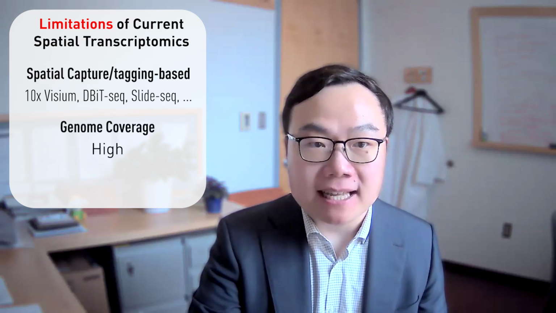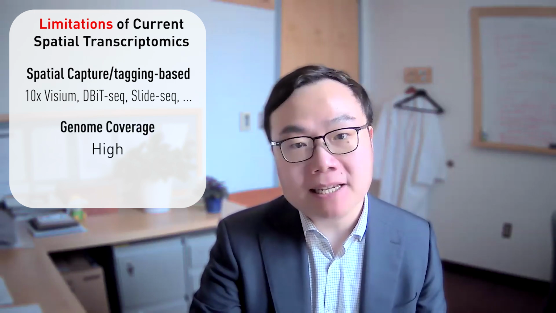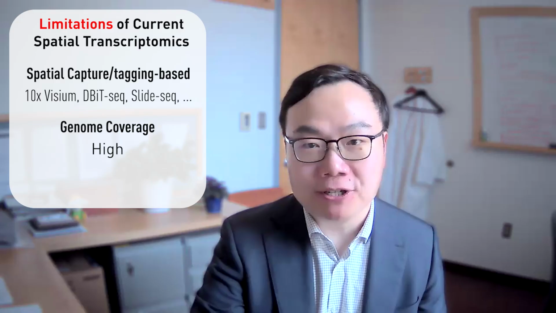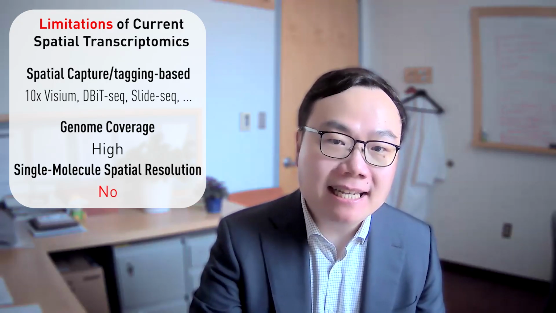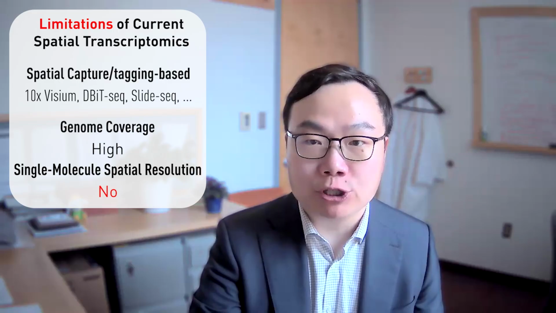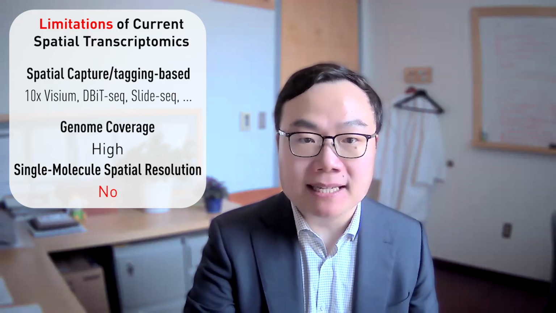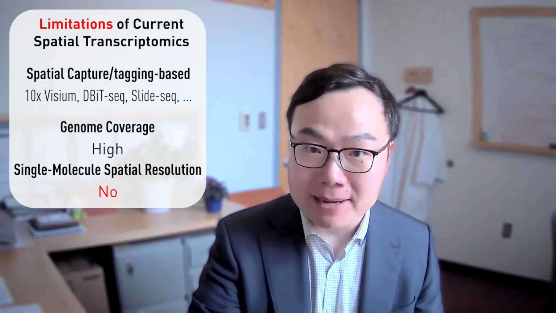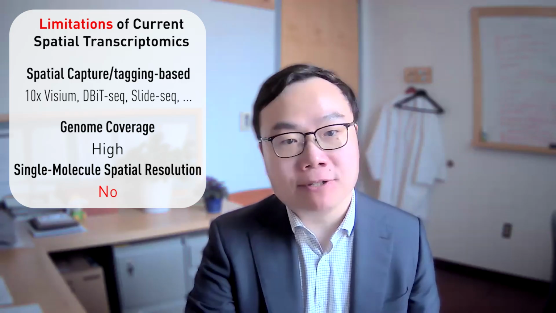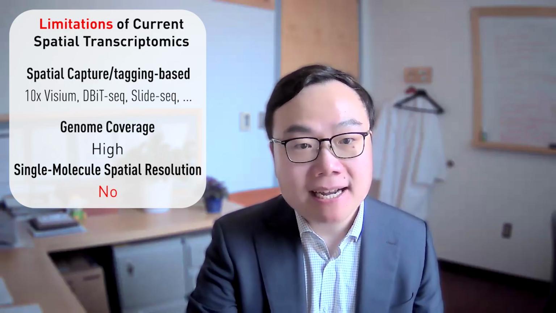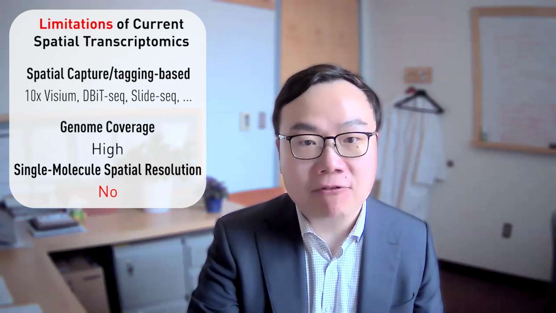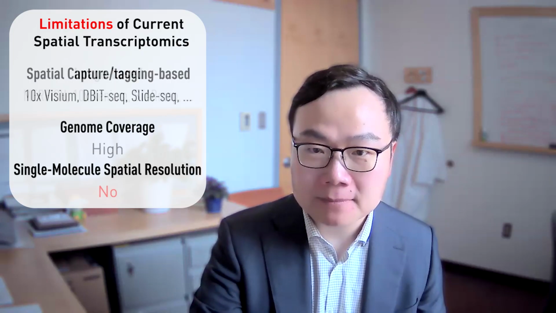The advantage here is a high genome coverage, and in principle, all poly-A transcript species have a chance to be tagged and sequenced. However, these techniques have limited spatial resolution, which is defined by the size of the 2D array element. They don't have single molecule spatial resolution, and oftentimes the single cell segmentation in space is also ambiguous, leading to challenges in fine-scale spatial analysis.